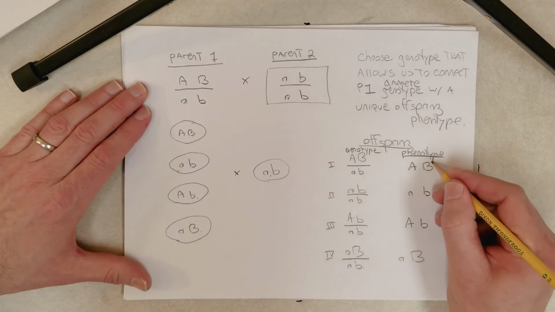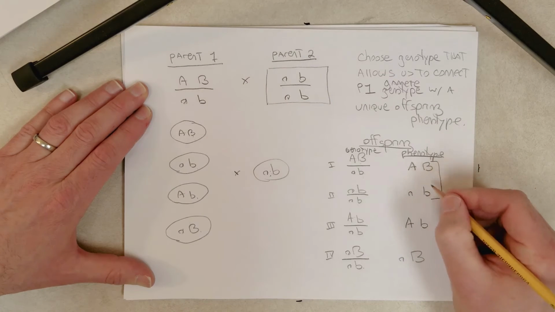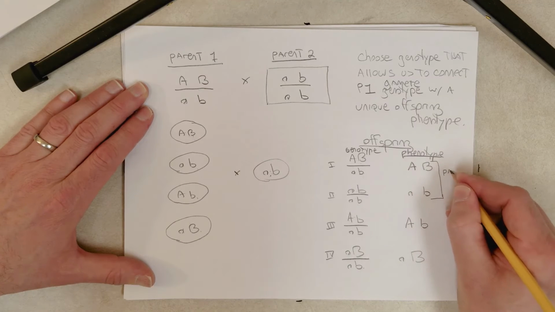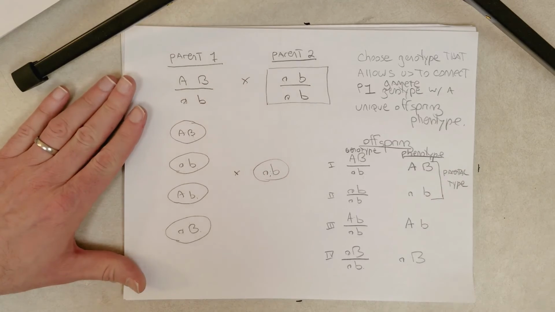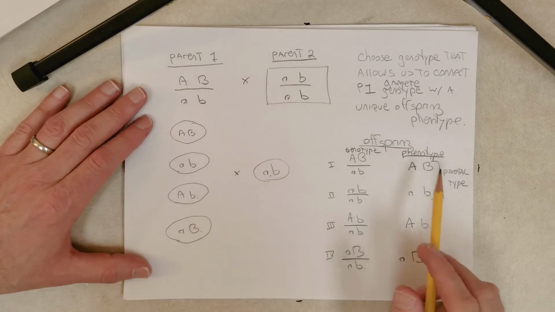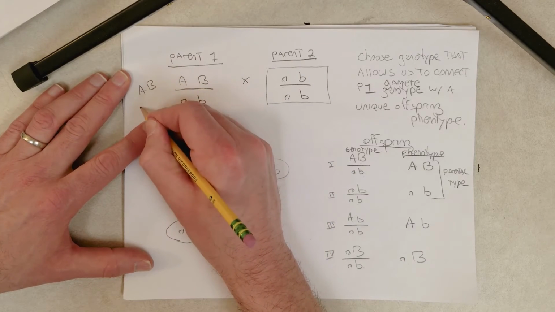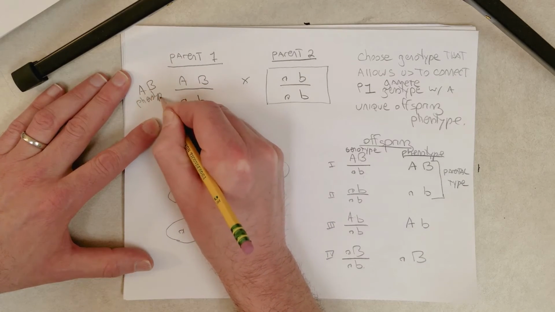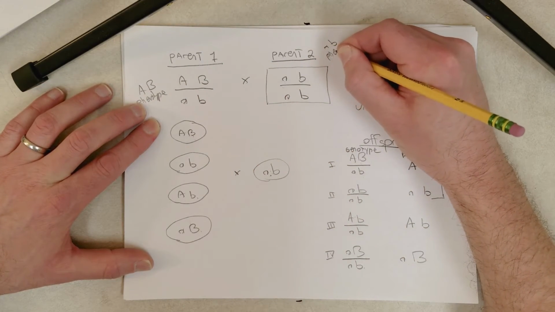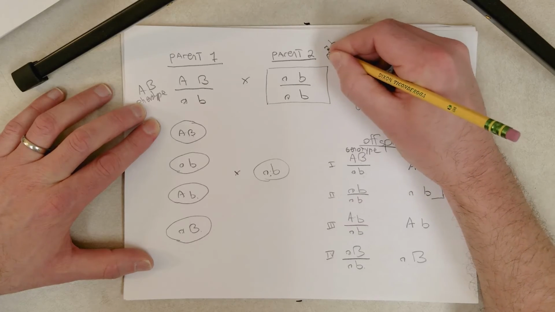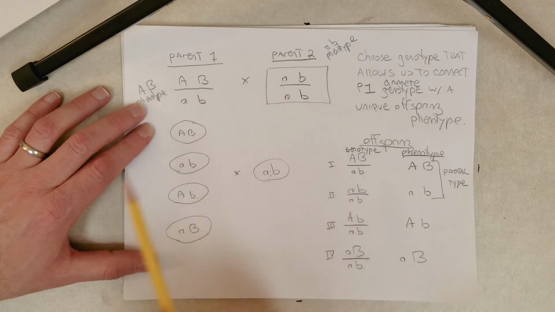Okay, so this is a good time to introduce 2 terms. These phenotypes right here, we can call these parental types. So these offspring have parental type phenotypes. What do I mean by that? Take a look at parent 1. Parent 1 has the big A, big B phenotype. Parent 2 has the little a, little b phenotype. So these offspring right here have phenotypes that match one or the other parent.